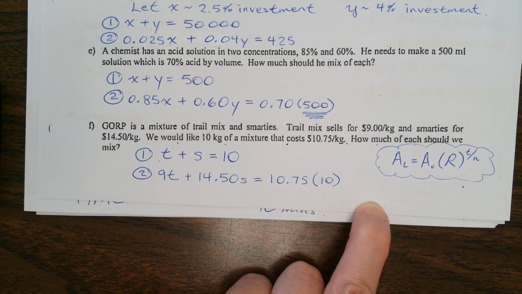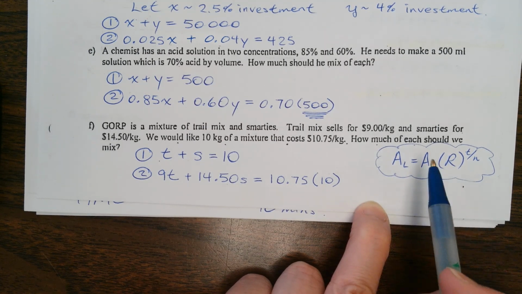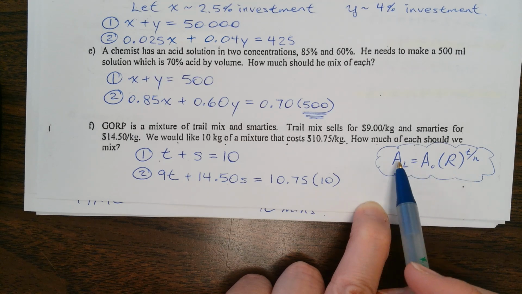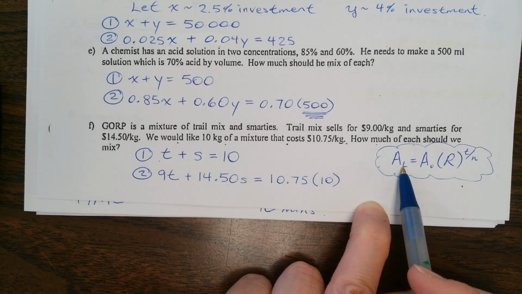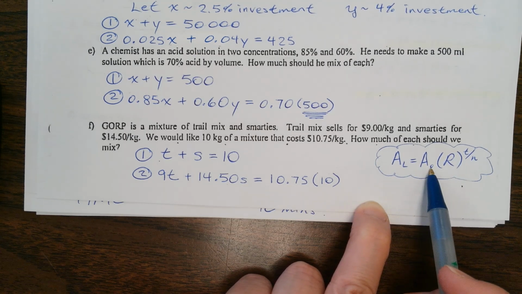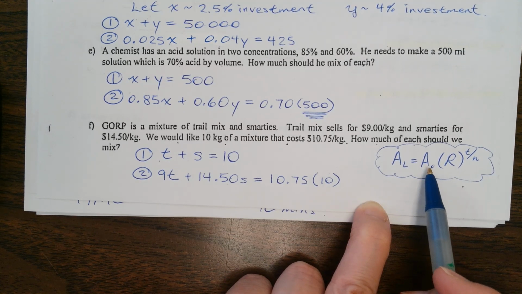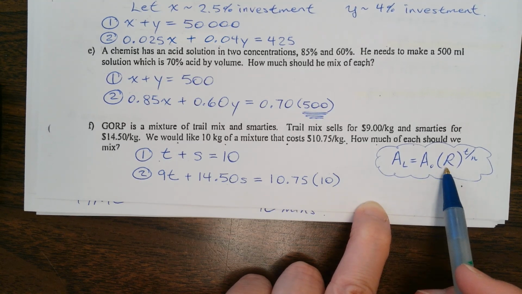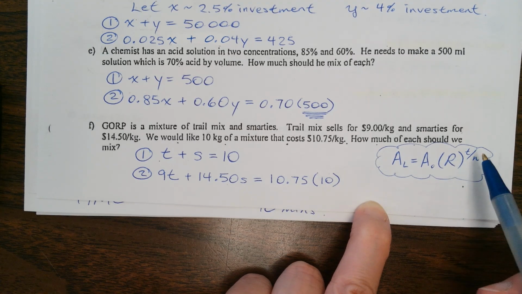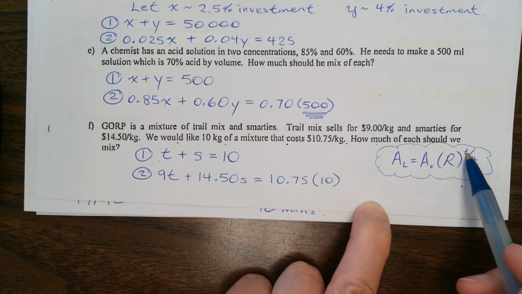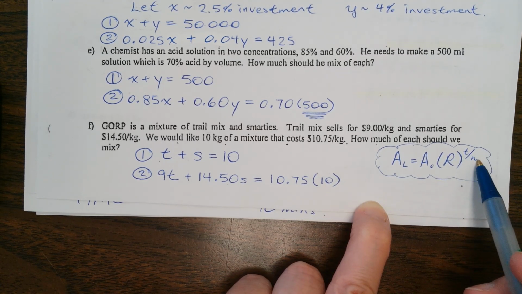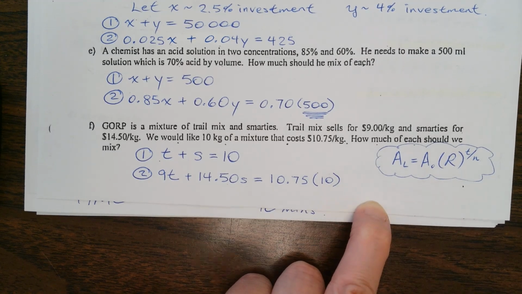Can you repeat the formula again? I missed what was the second. This? Yeah. Oh, so AL is amount left. A naught, so A0 is the original amount. R is the rate. T is the time in the question. And N is how often it changes.